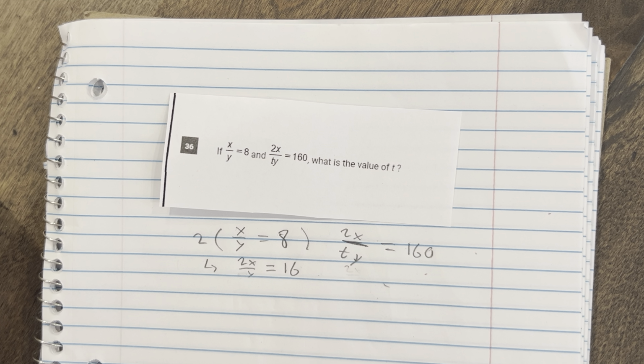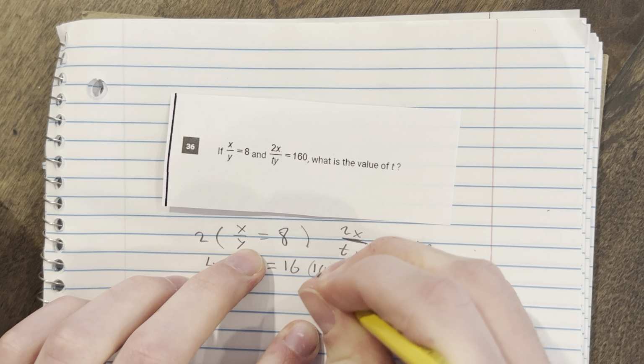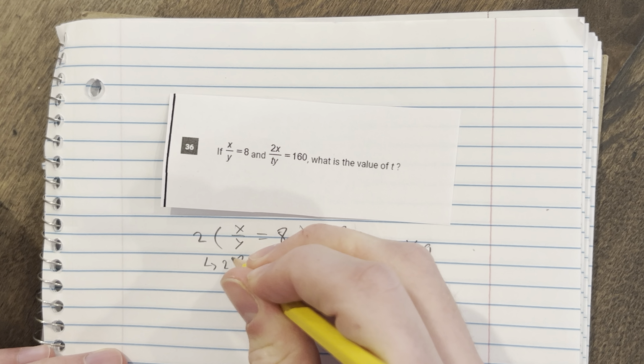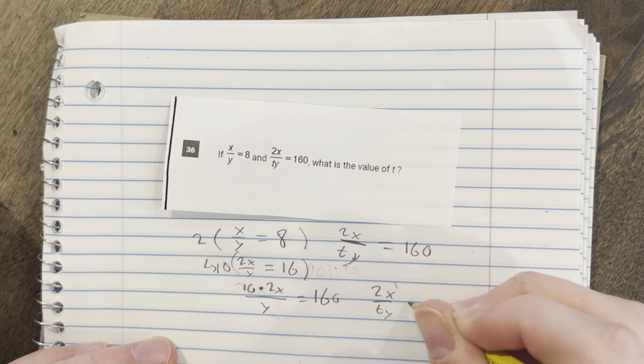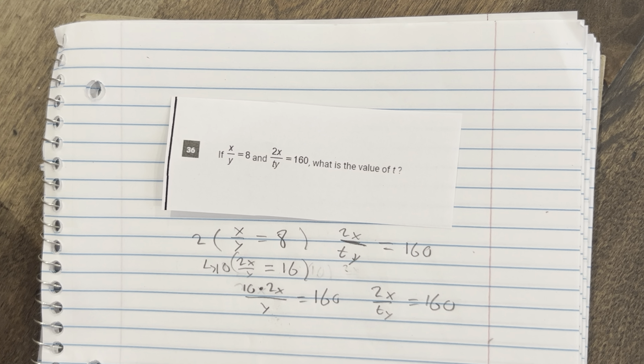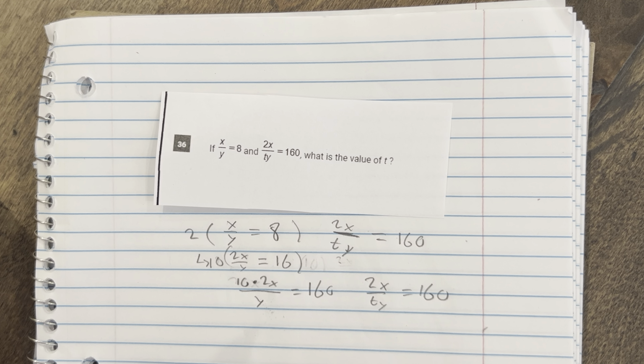Well, we just multiply the whole thing by 10, right? Just like we did by 2. We'll put it over here so you guys don't get confused. Let's multiply the whole thing, not by 2 again, by 10. If we were to do that, we'd have 10 times 2x over y equals 160. And then 2x over ty equals 160. So see, they look very similar. We have our same constant value. We have a 2x, we have a y, but we have a 10 up here.